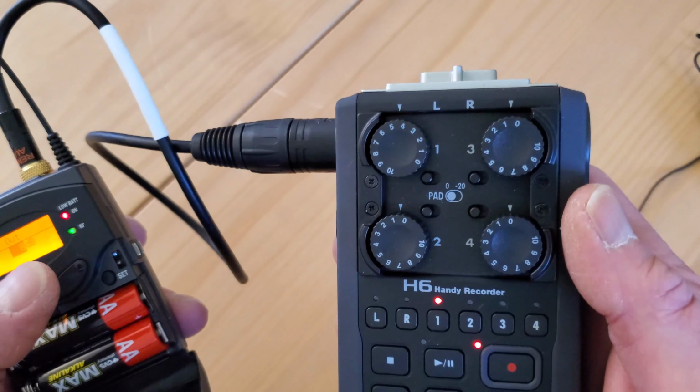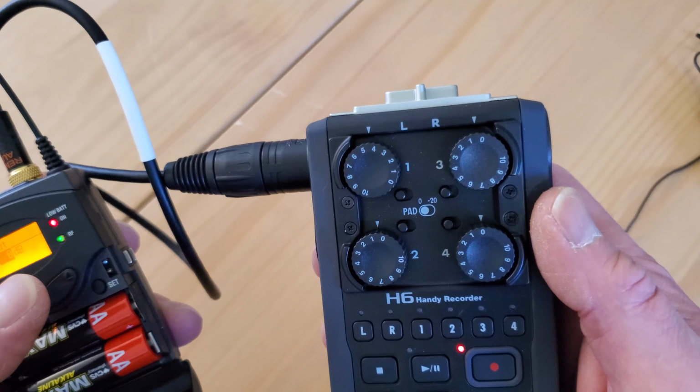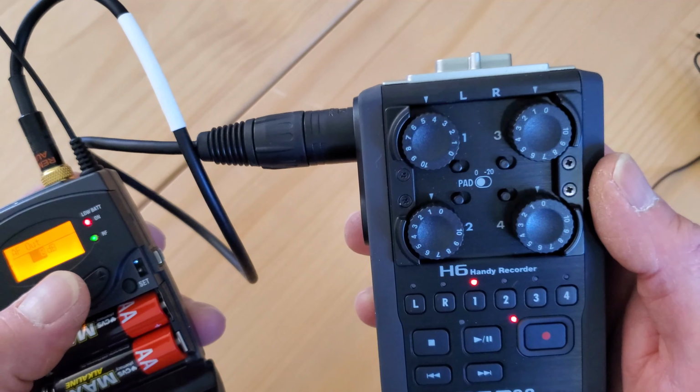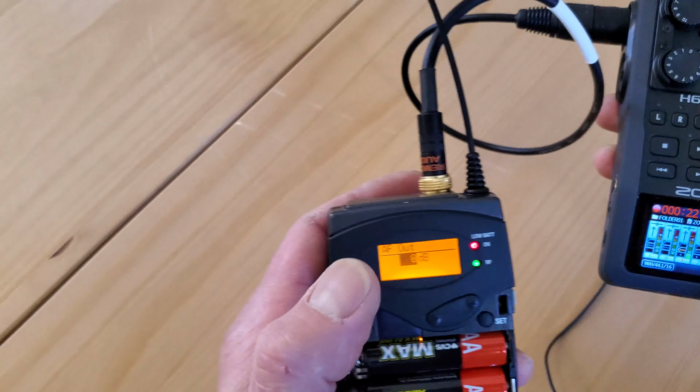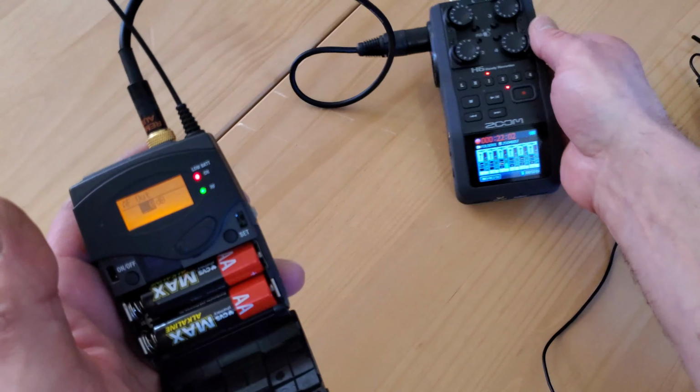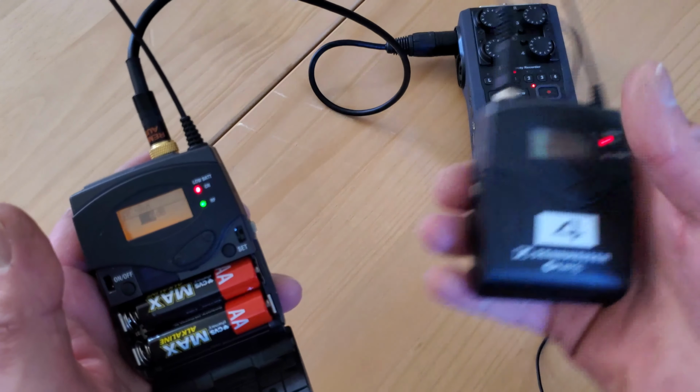So you'll notice I have my recording level set right in the middle on this channel 1 of this recorder. It's set between 4 and 5. This is set at 0, and this is set at -12, which is what the manufacturer recommends for this microphone. So in this situation, everything is set up perfectly.